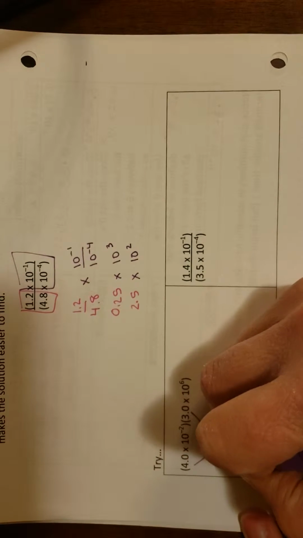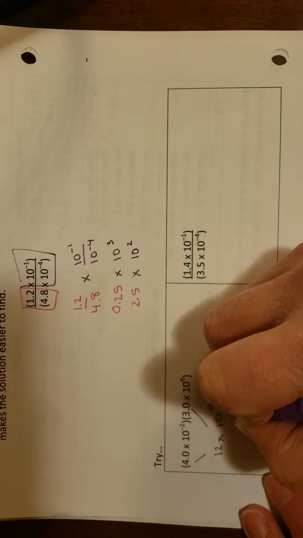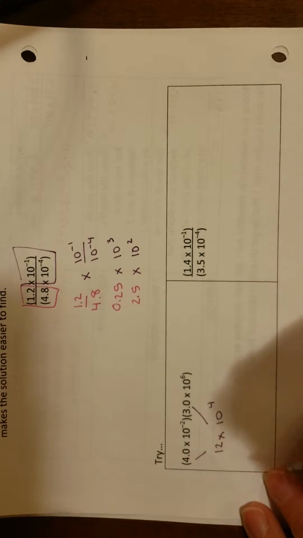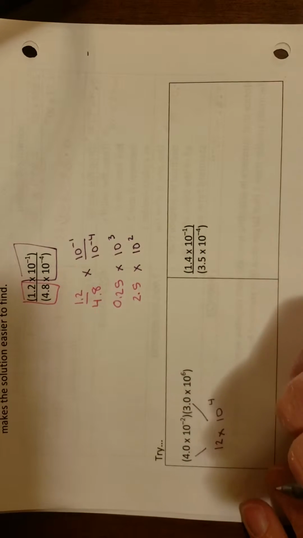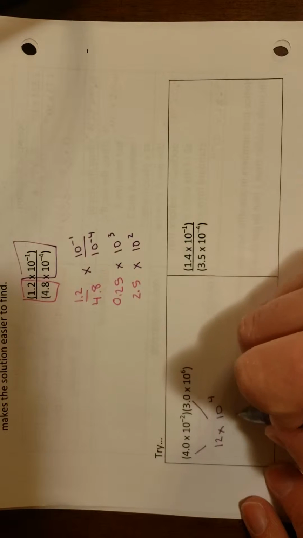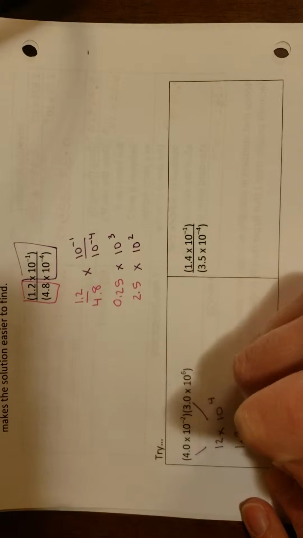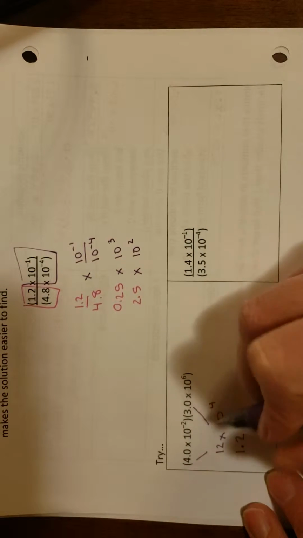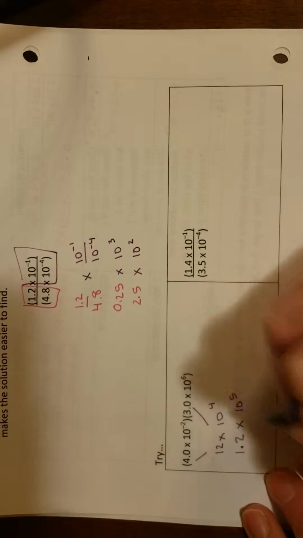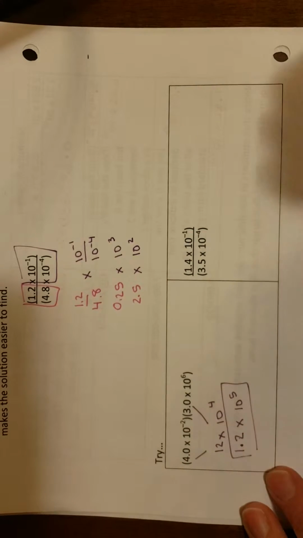4 times 3 is 12, times 10, same base, -2 and 6 is 4. This is the correct value, but not the most mature way to write this. So you would write a 1.2, and because I decrease by a multiple of 10, I will compensate by increasing by a multiple of 10 on this side.